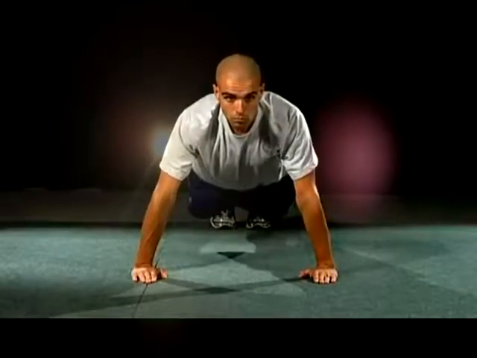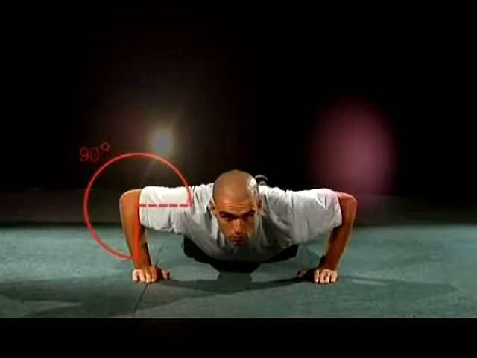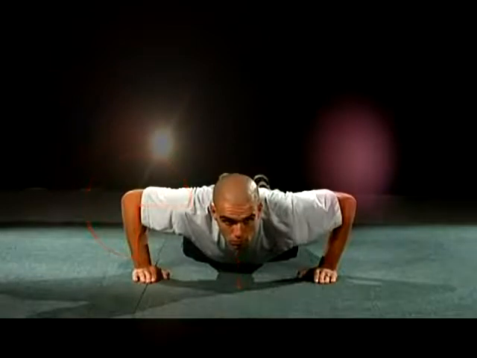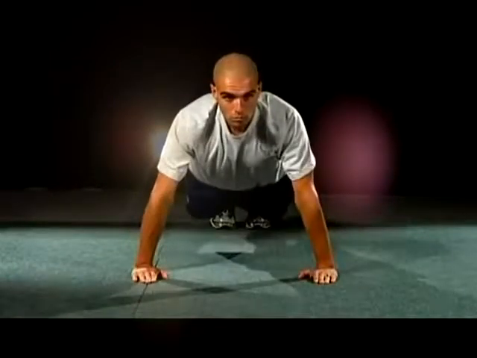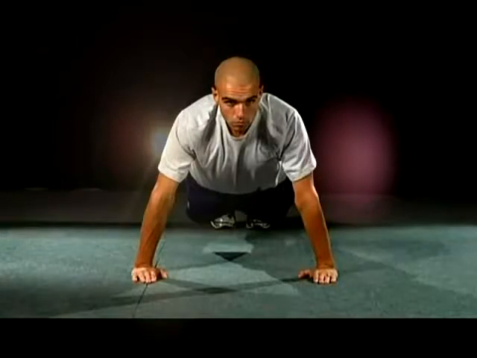Begin by lowering your body to the ground until your upper arms are at least parallel to the floor, elbows bent at least 90 degrees. Your chest may touch, but not rest on or bounce off the floor. The push-up is completed by returning to the start position with your elbows fully extended, but not locked, as this could cause injury. This is 1 repetition.